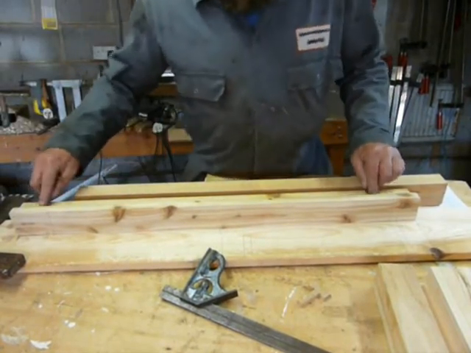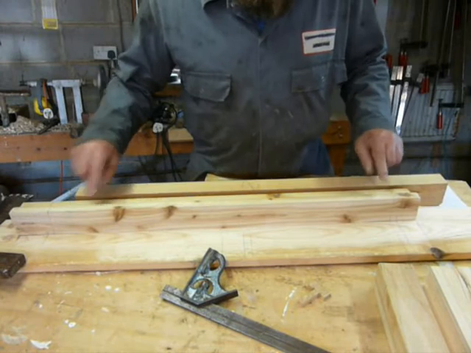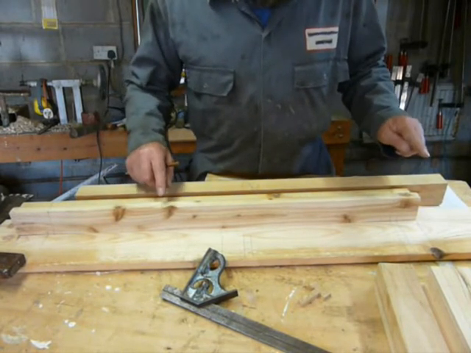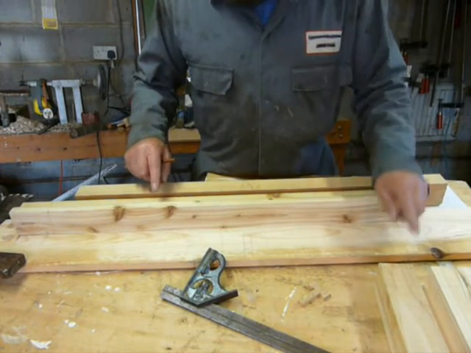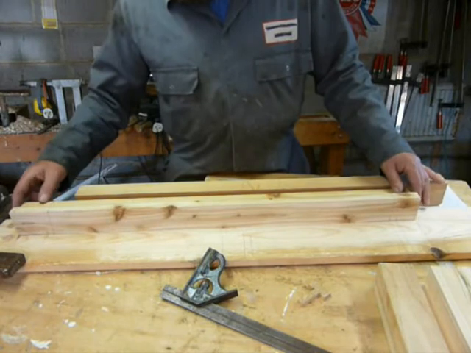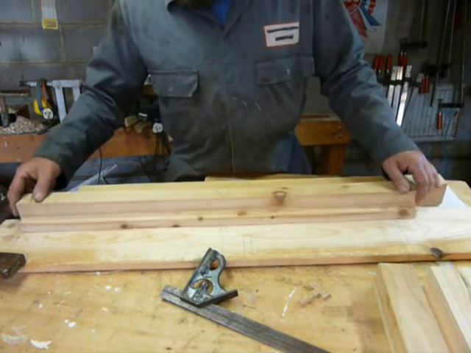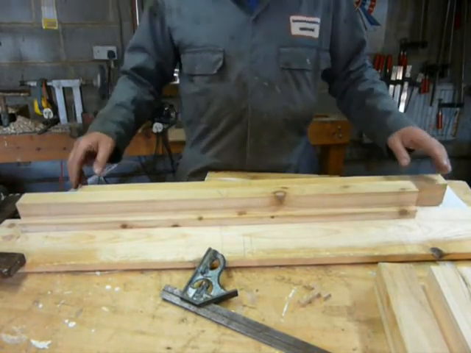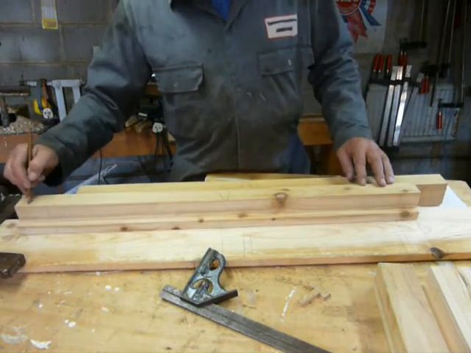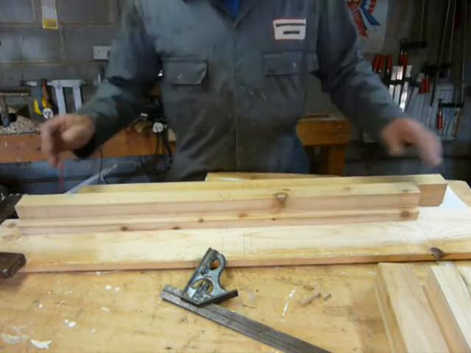Now, we just marked out a style, and the thing with the styles is, because you've got a bigger bottom rail, the styles are handed, i.e. you can't turn them round. So that one, that's the bottom. There's the rebate.